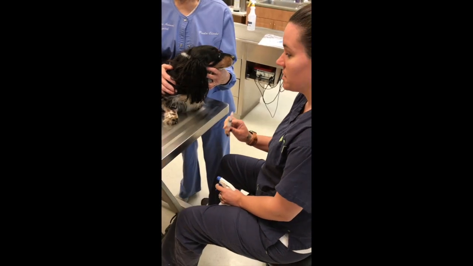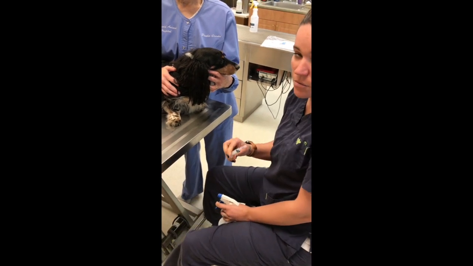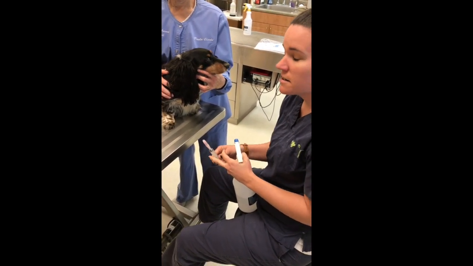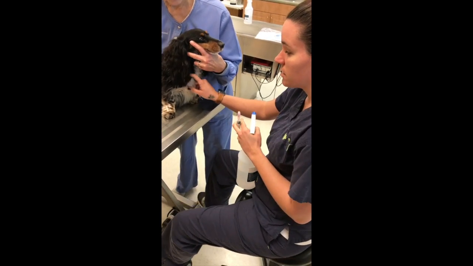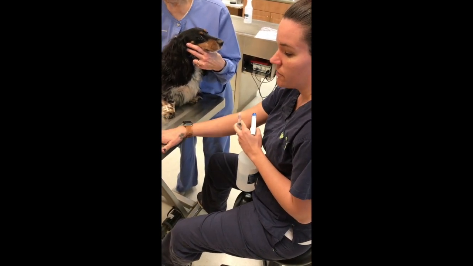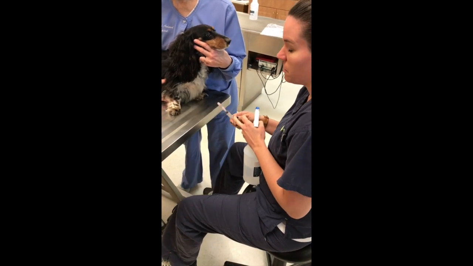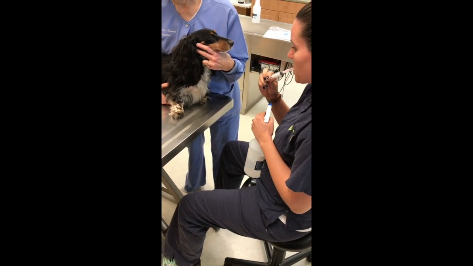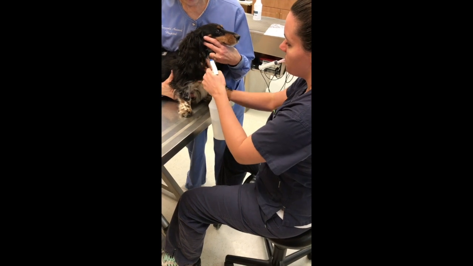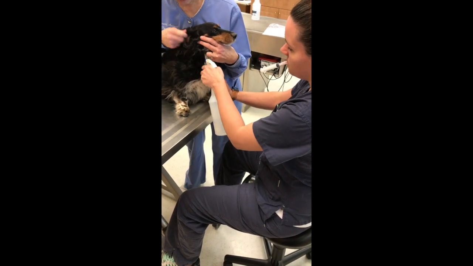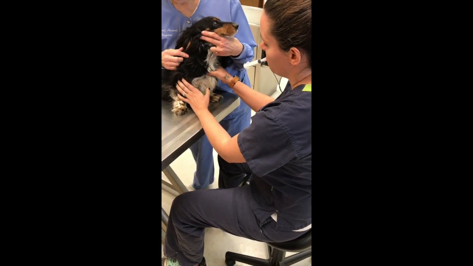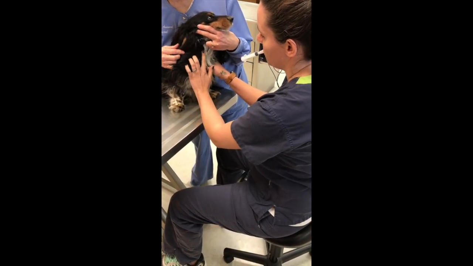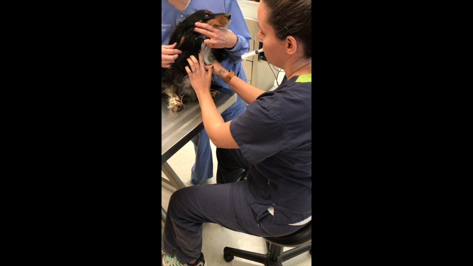So today we're going to be getting a sample from Smith here. We're going to be doing some serum chemistry testing. So I'm going to do a jugular stick to get my blood sample. I have a green top, a red top, and a purple top ready for my blood to go into. So I'm first going to wet with some alcohol here. I'm going to occlude the vessel down here in his thoracic inlet and feel for the vein.